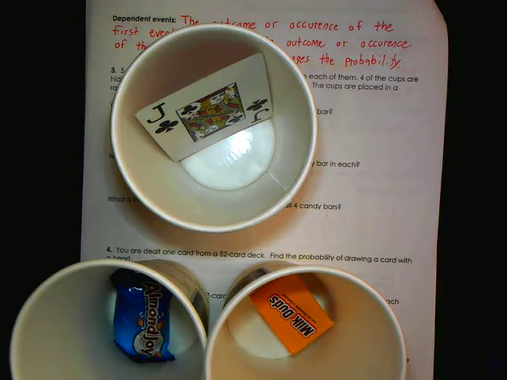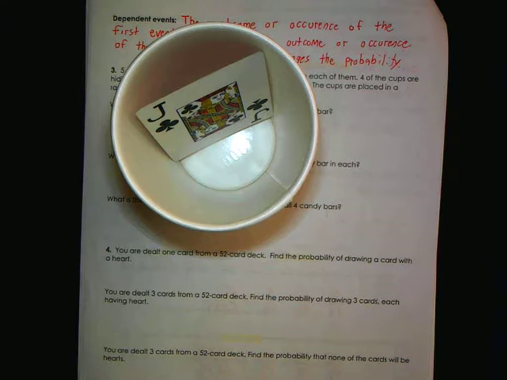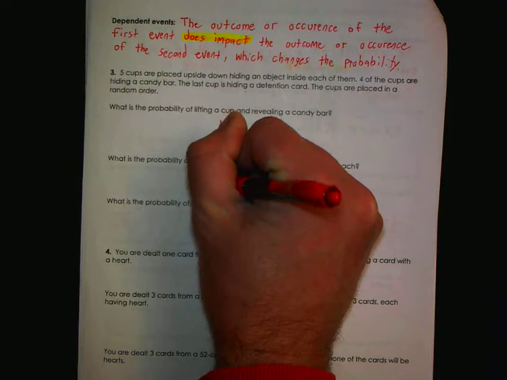Now, 2 out of 3. 1 out of 2. And then obviously when you got to this step, would you draw another cup? No. Right? Because there's detention in there. So we just said that. So probability of lifting 2 cups and revealing a candy bar in each. Well, the first time we did it, 4 out of 5.